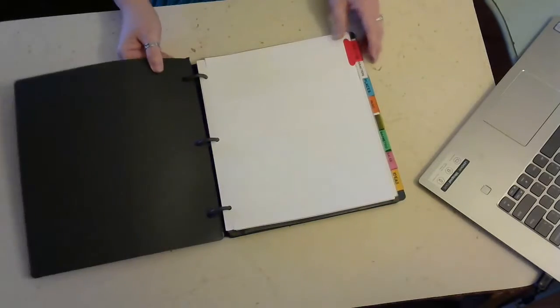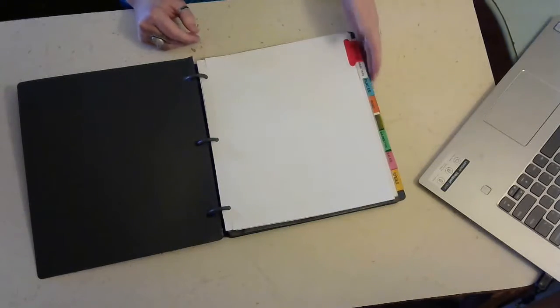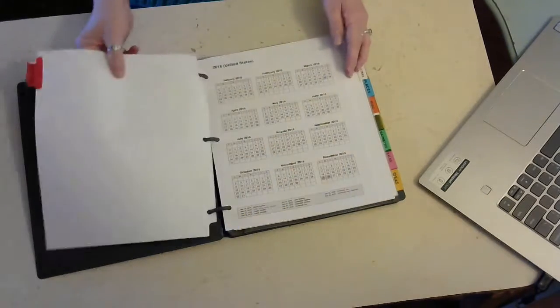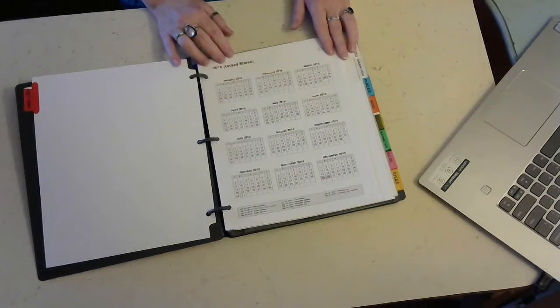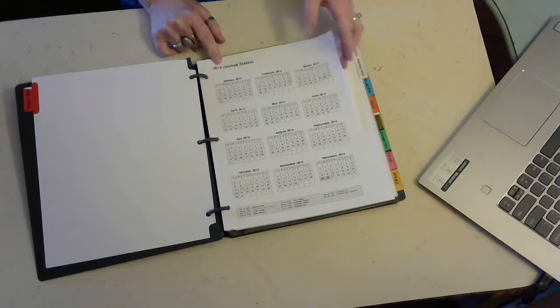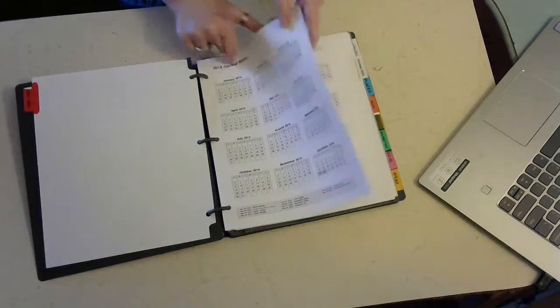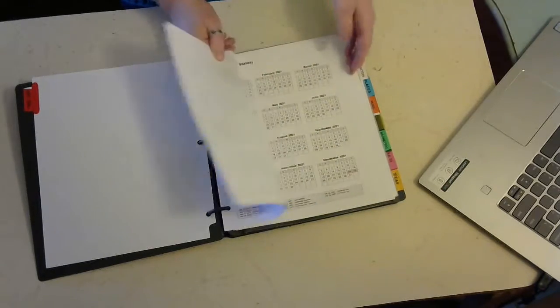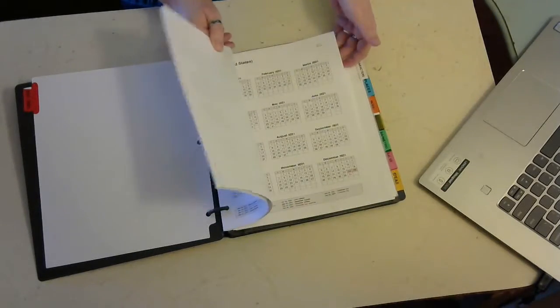So this is where I keep all my information. I've got the different tabs lined up here. This first one says timeline, and I've got calendars here, and it starts in 2016 because that's when some of the events in my book series take place, and it goes up at this point through 2021.